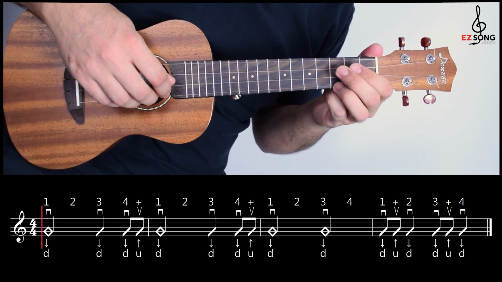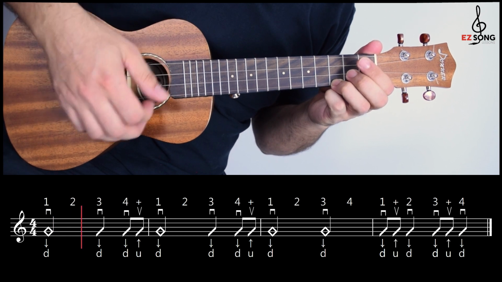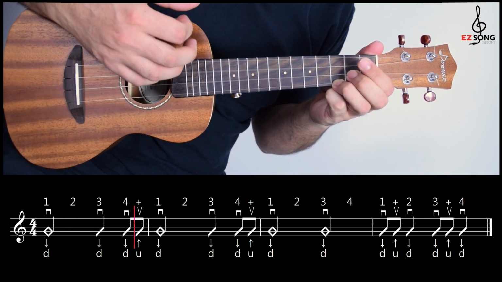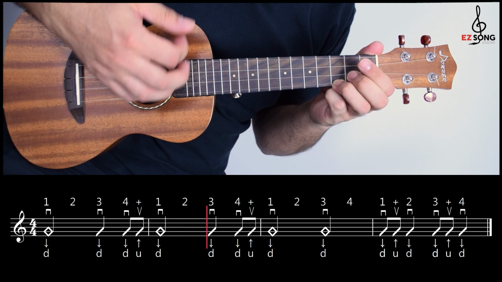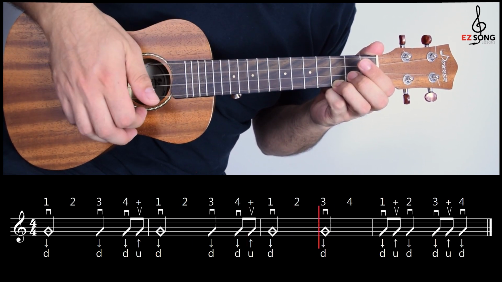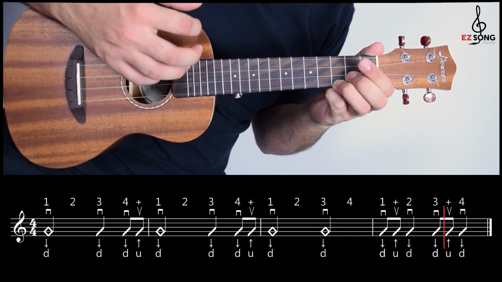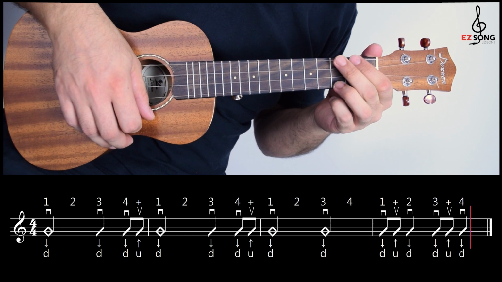1 and 2 and 3 and 4 and 1, 2, 3, 4 and 1, 2, 3, 4 and 1, 2, 3, 4, 1 and 2, 3 and 4.